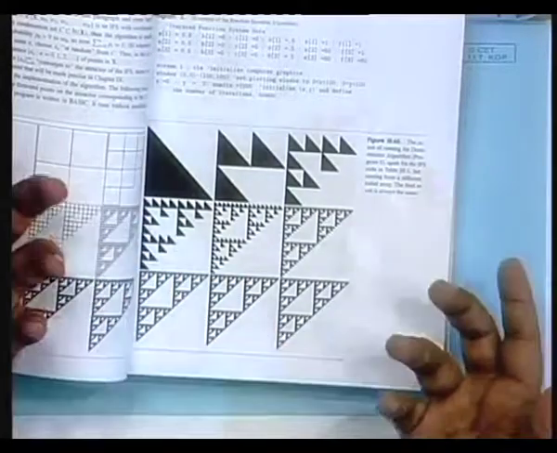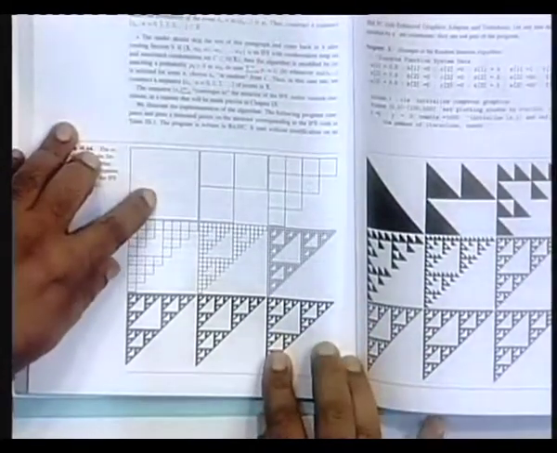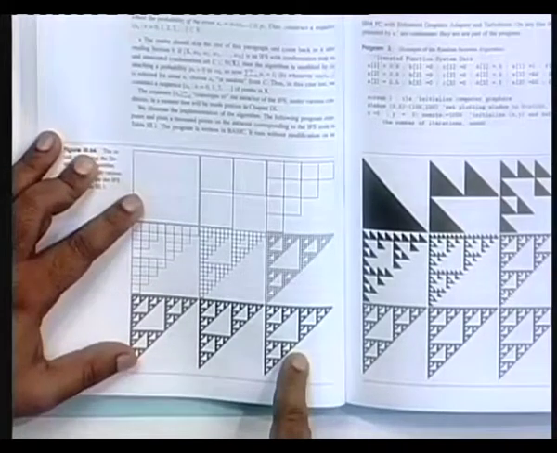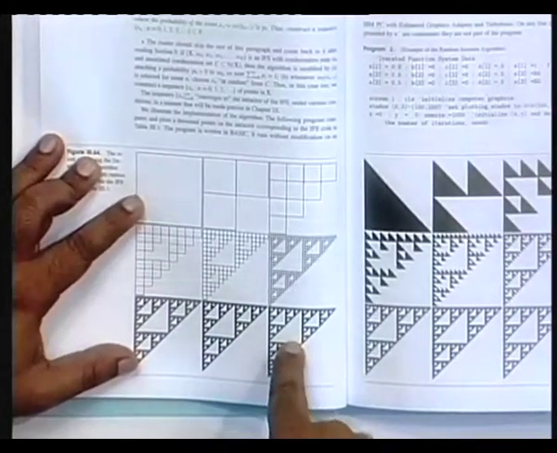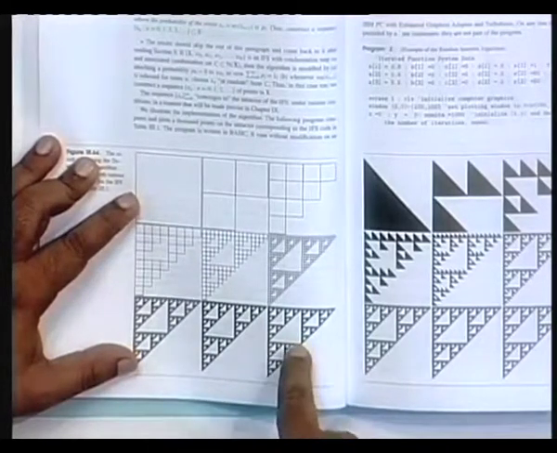It might be a different starting point. For example, you might start from a square, apply the same transformations, and you ultimately get the same stuff. This is the attractor. Okay, can you see that properly? Yes. So, this is the attractor.